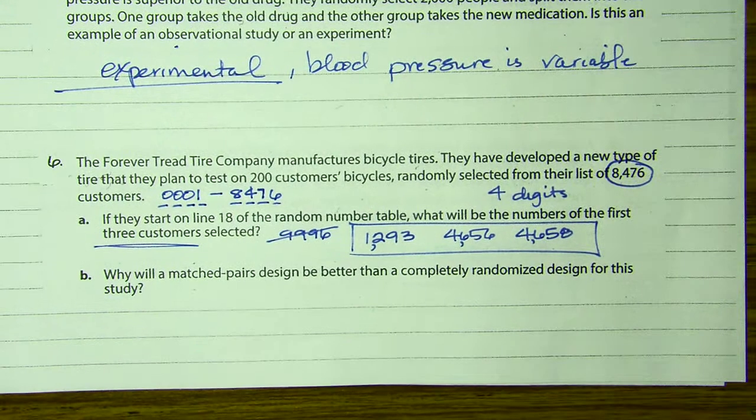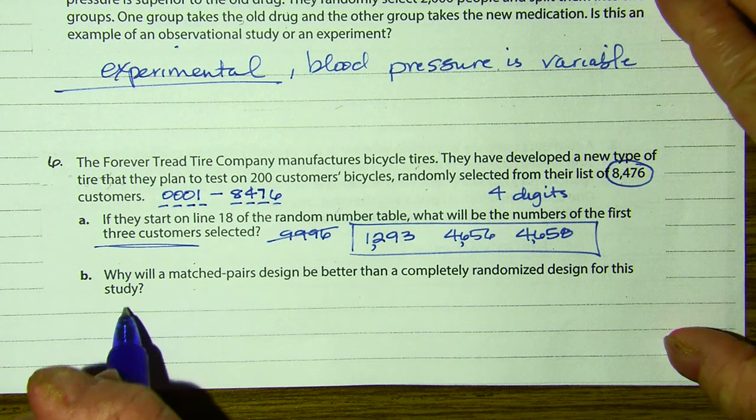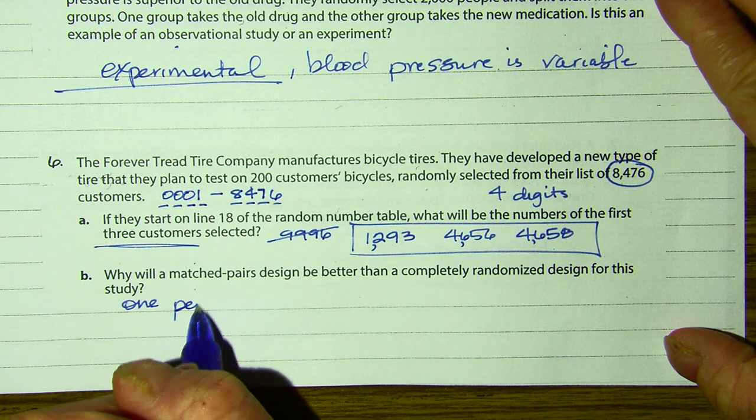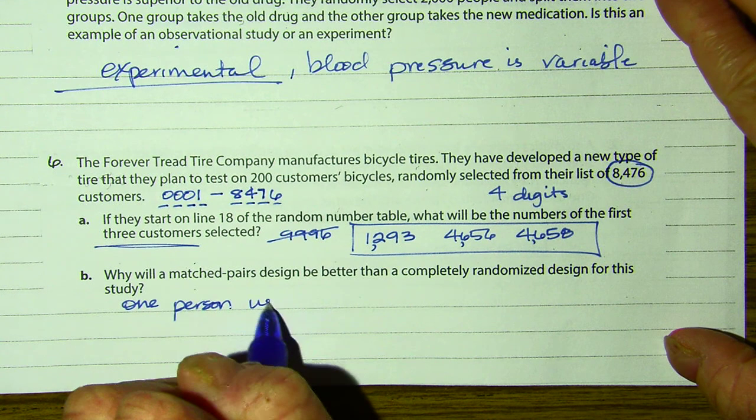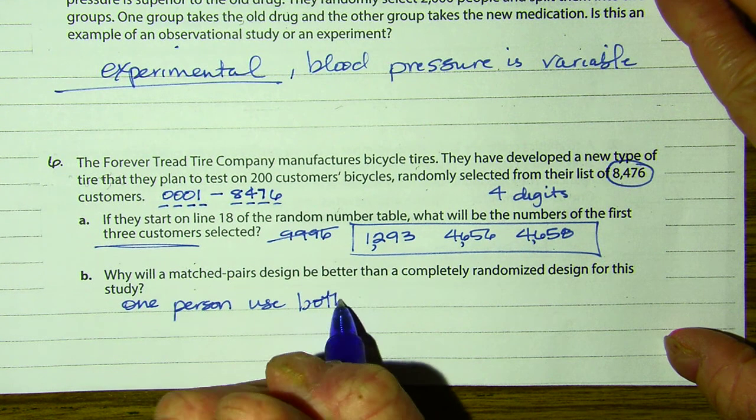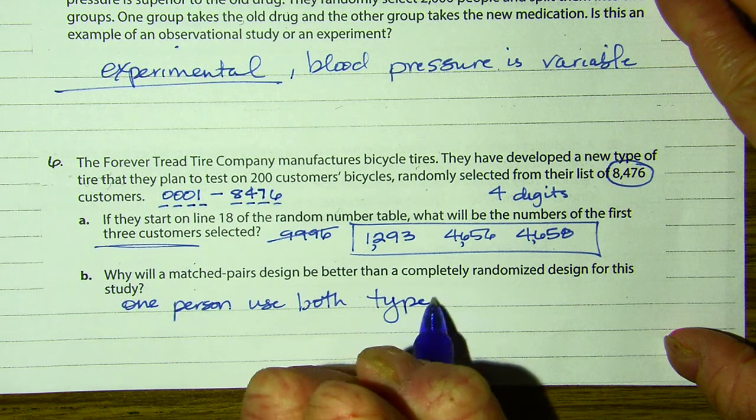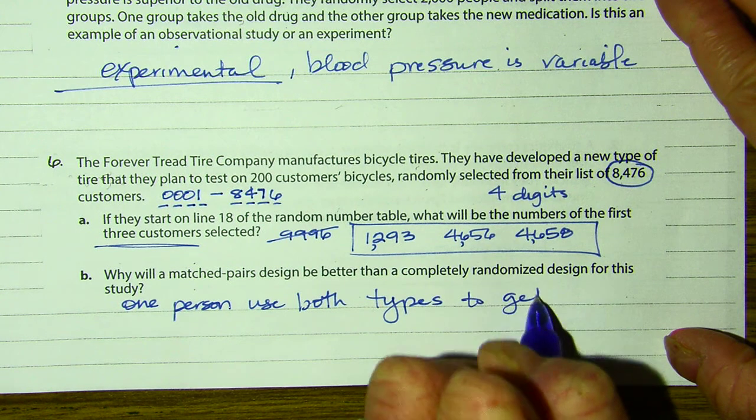Why will a match pair design be better than a complete randomized? Everyone rides a bike differently, right? How they sit on it. And so the best way would be to have one person use both types to get a better comparison.